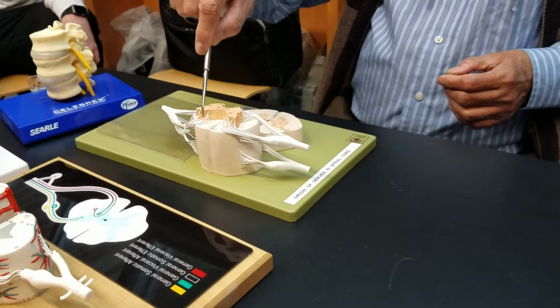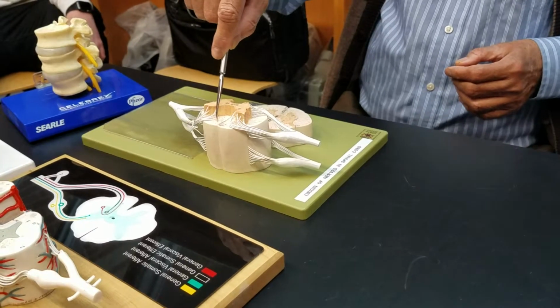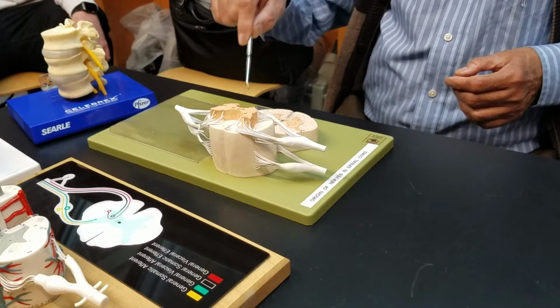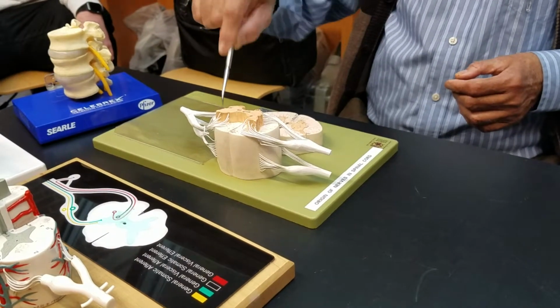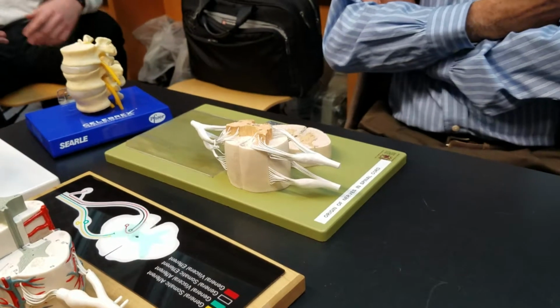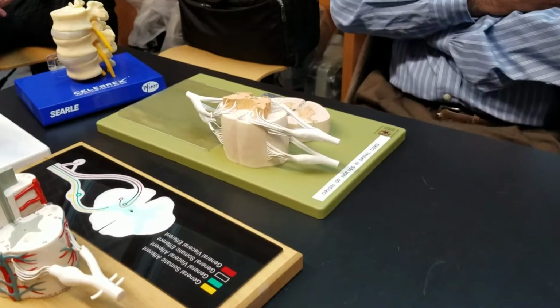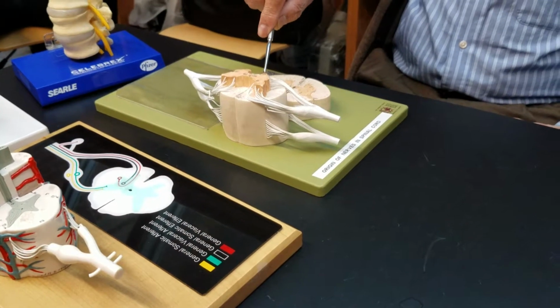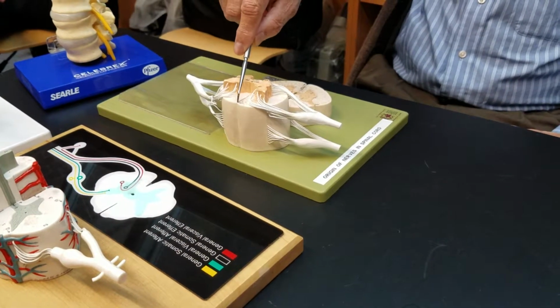Here, this is the dorsal column of white matter. This is the ventral column of white matter. This is the lateral column of white matter. Those three areas of white matter you are supposed to identify. And also the anterior median fissure and posterior median sulcus.